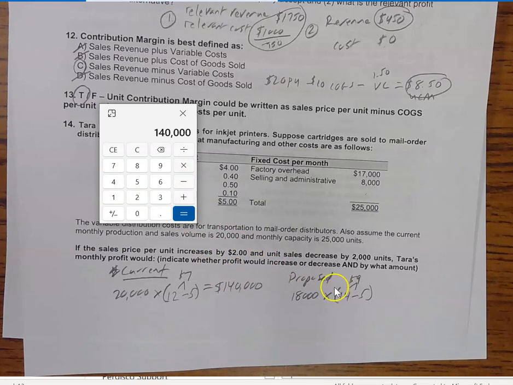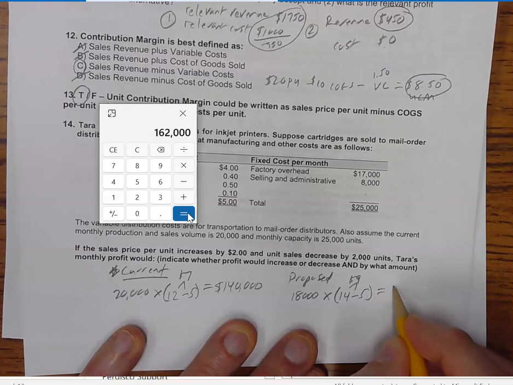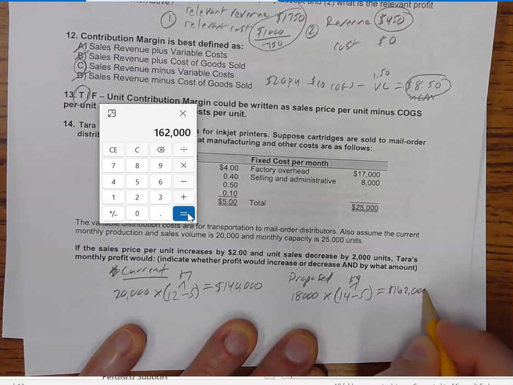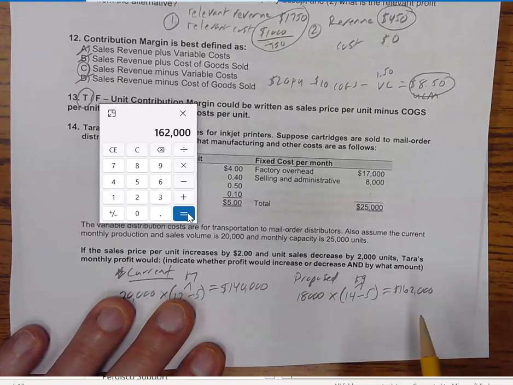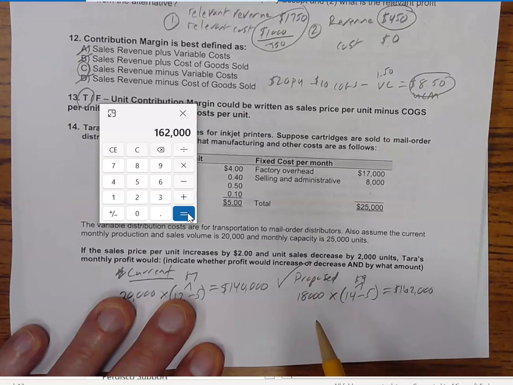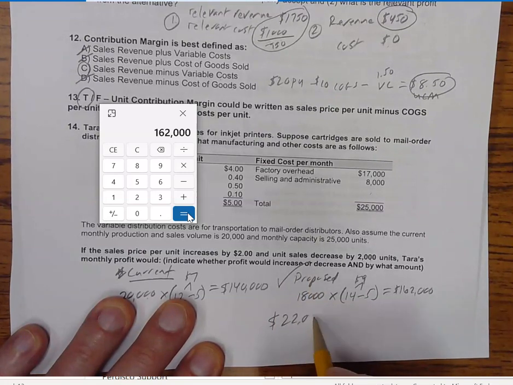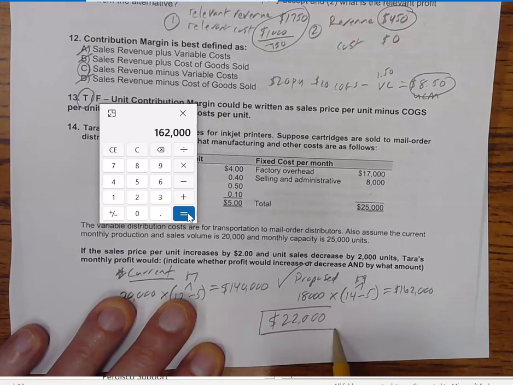Then we changed it, right? We raised the price by $2, so now we're selling it for 14, but our variable cost is still $5. So we're going to say 9, but we lost 2,000 sales, so 18,000 units times 9. And that's going to give us 162,000. So what we should do is go with the proposed, because we make $22,000 more.